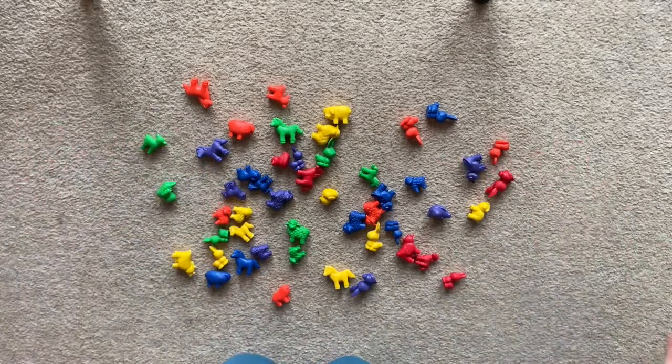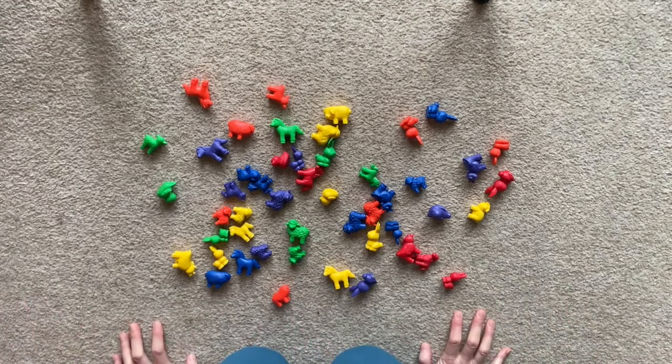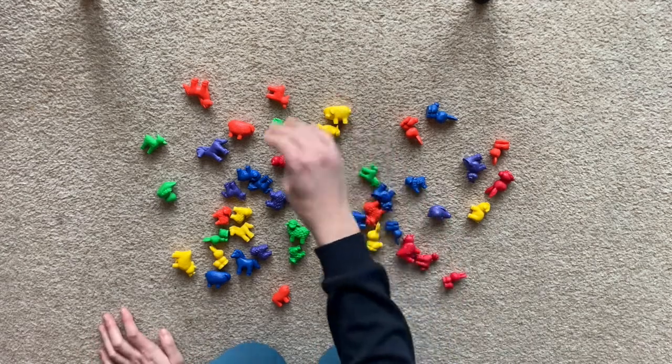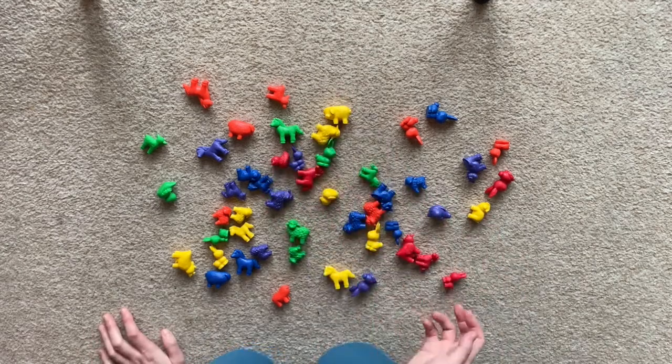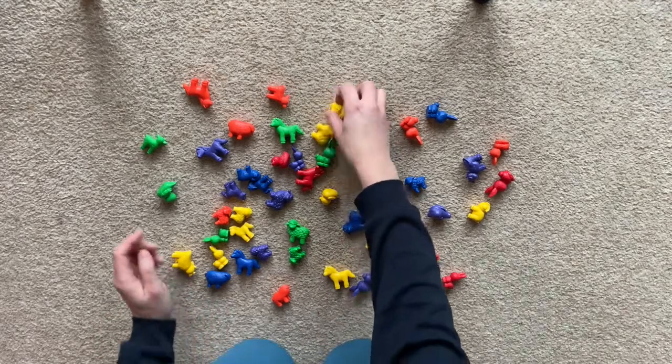So here are all of the votes for the different farm animals that people voted for. As you can see, it's a mess and it's very difficult to count how many people voted for each farm animal. So we need to group them. We need to group the pigs and the sheep and the rabbits and the cows and the horses and the ducks to see how many people voted for each animal. So I'm going to go ahead and do that now.